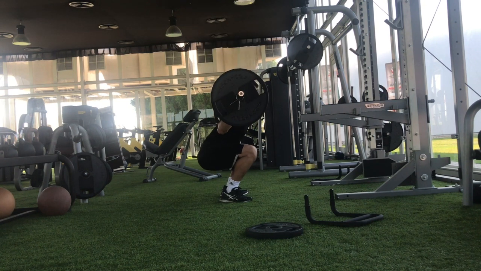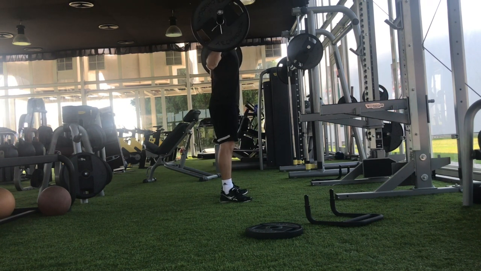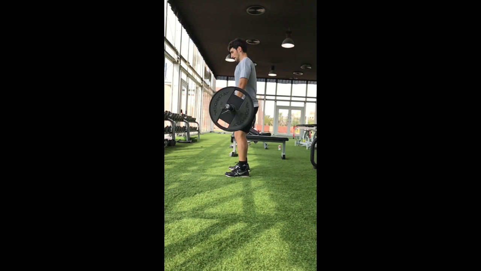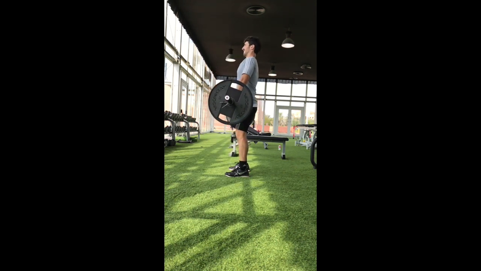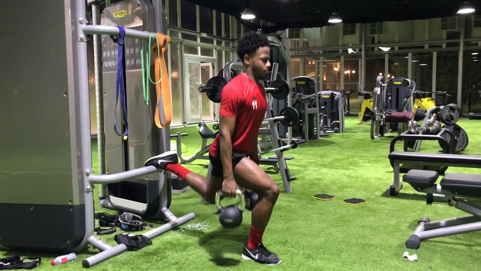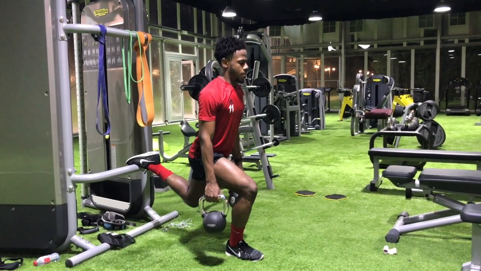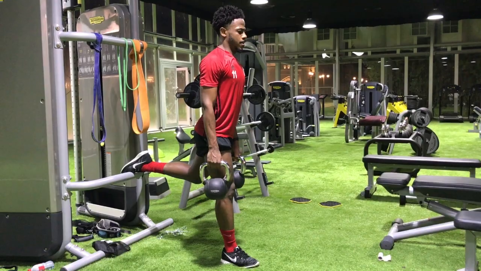To overcome these issues, a general strength program was introduced to the athlete, with general exercises using fundamental movement patterns, considering the lack of experience of the athlete in the gym.